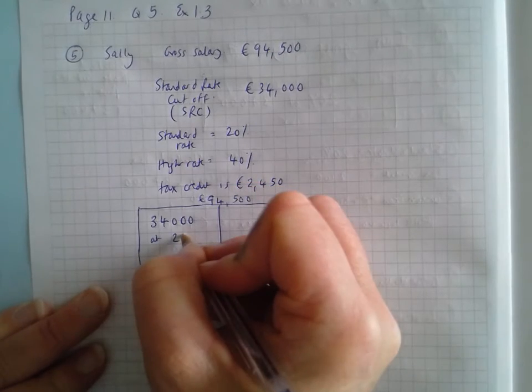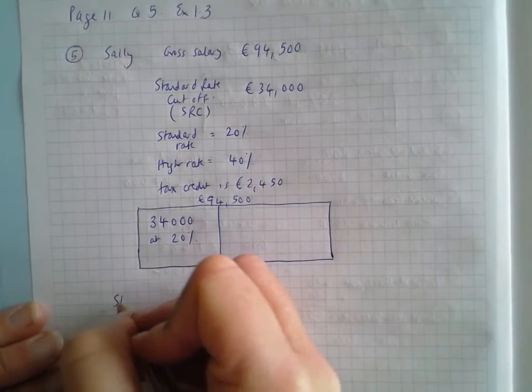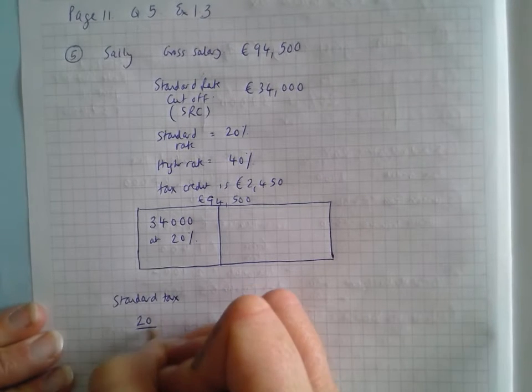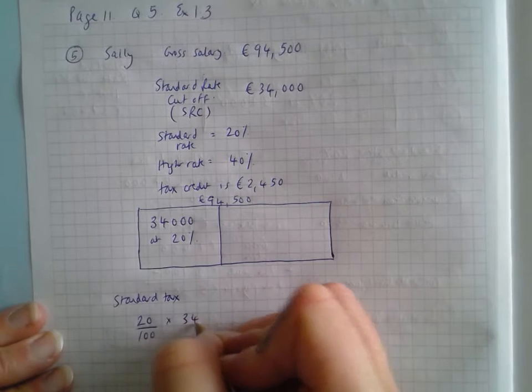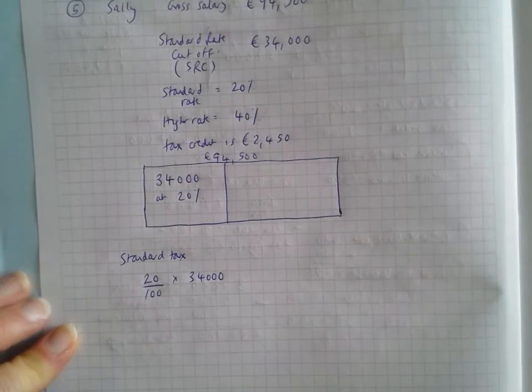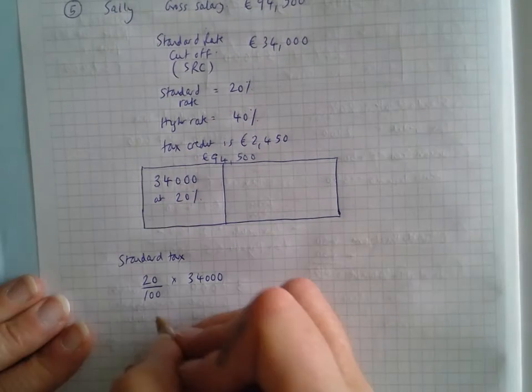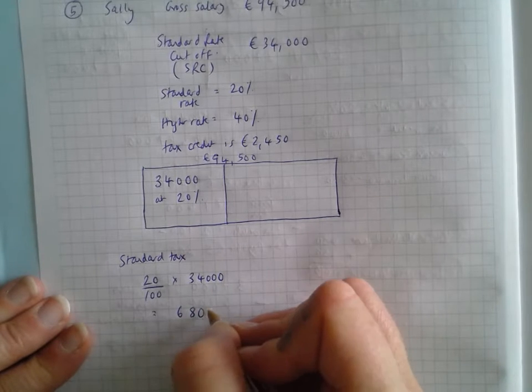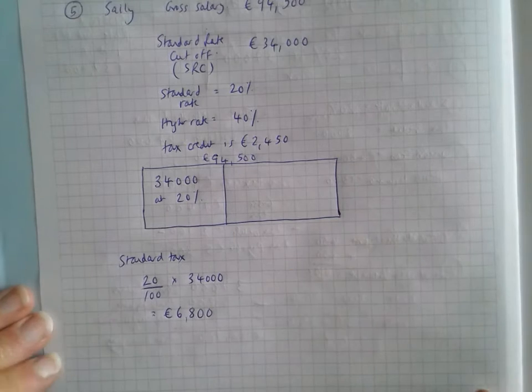So her standard tax is 20% of 34,000, which is 6,800. Okay, now this is the bit where people get confused.